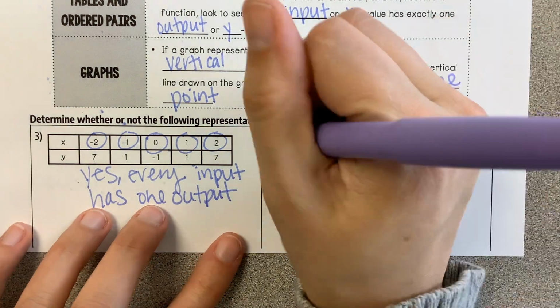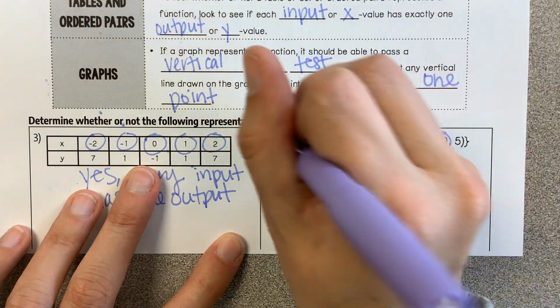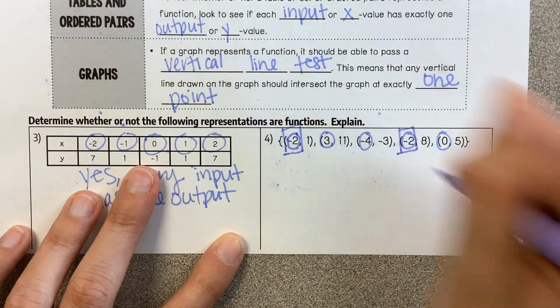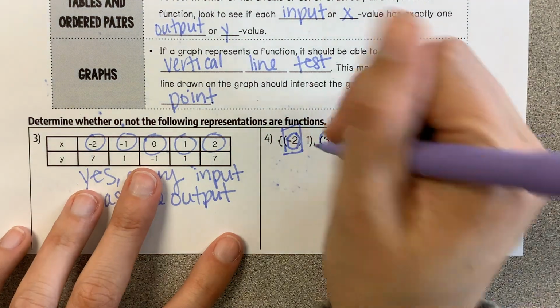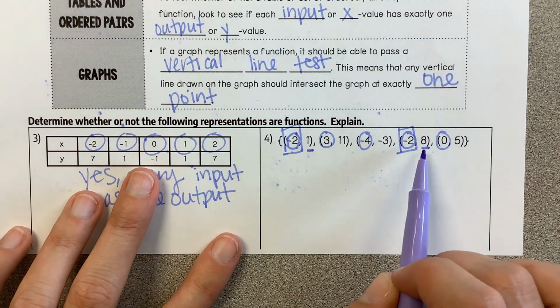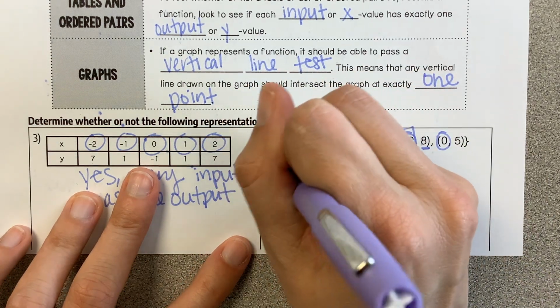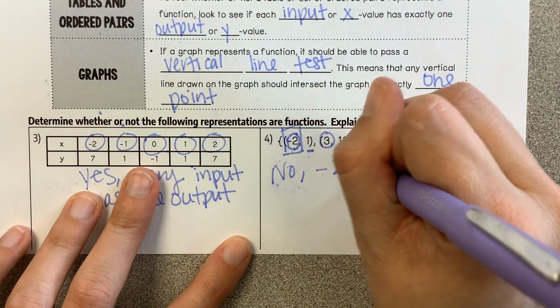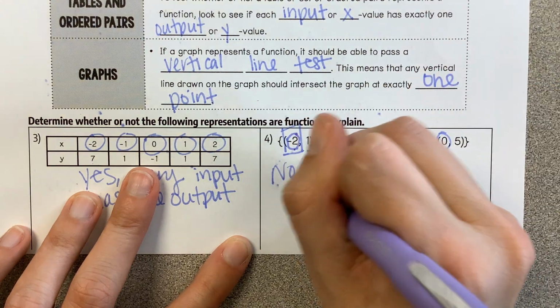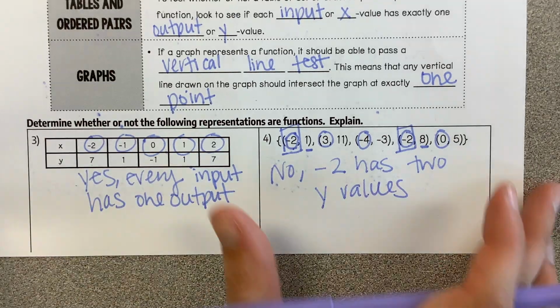Same thing here. Let's look at our x's. We've got -2, we've got 3, we've got -4, we've got -2, we've got 0. So first off, I see I have two -2's. I have a -2 with a 1 and a -2 with an 8. So that means that every x does not have one y because the x value of -2 has two y values. So no. And my reason would be -2 has two y values. Okay. Next part.